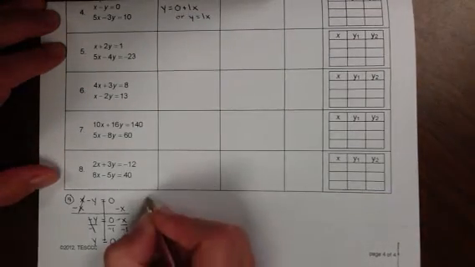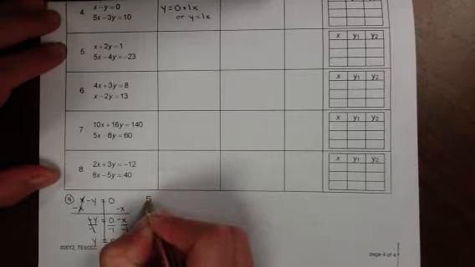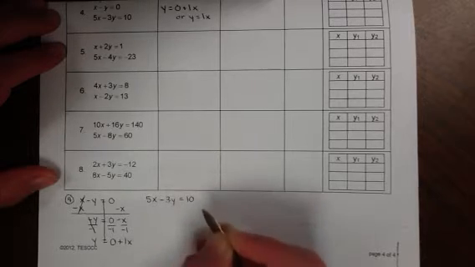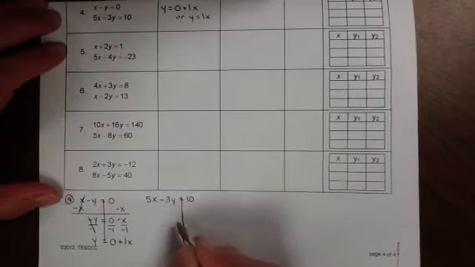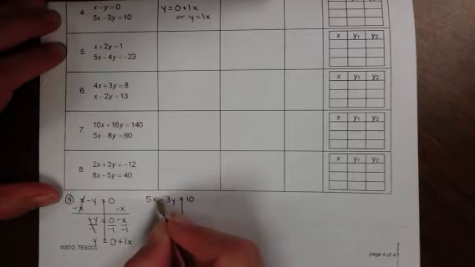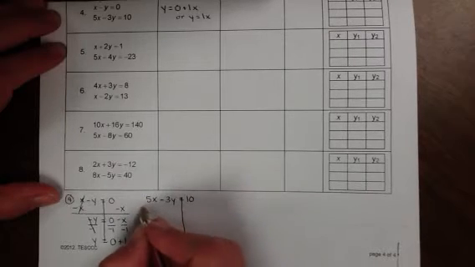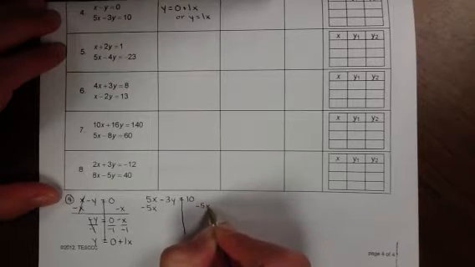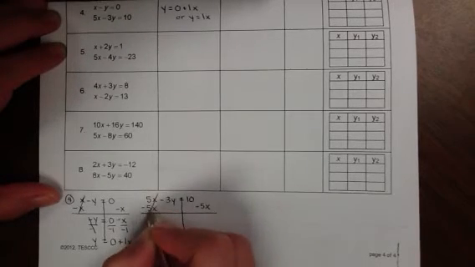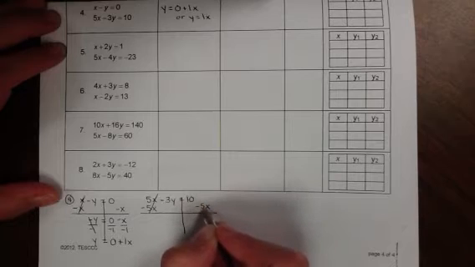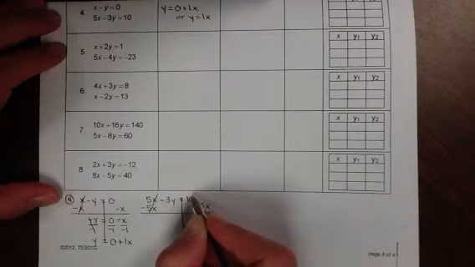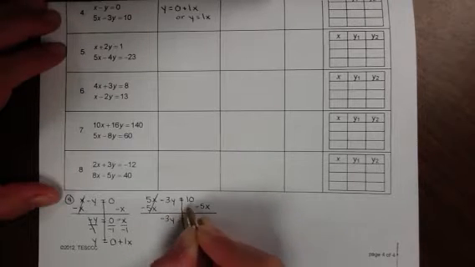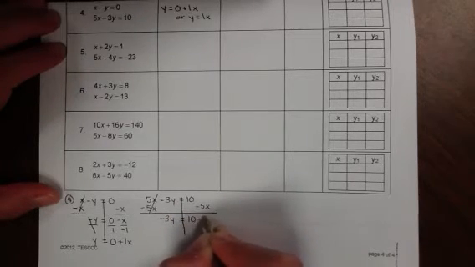Now let's do the second equation. 5x minus 3y equals 10. Same thing, we need to get y by itself, so the first thing I'm going to do is move x to the other side. Remember, we do that using opposite operations. Again, remember, we cannot subtract 10 minus 5 because this has an x and this doesn't. So on the left I've got minus 3y. On the right I have 10 minus 5x.